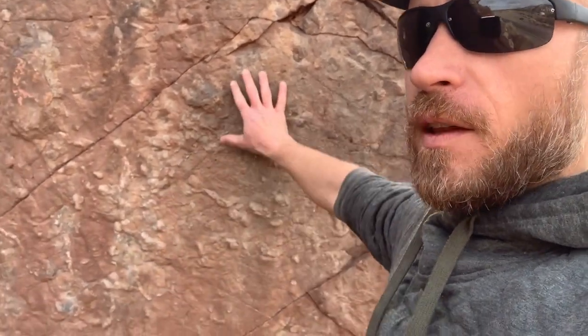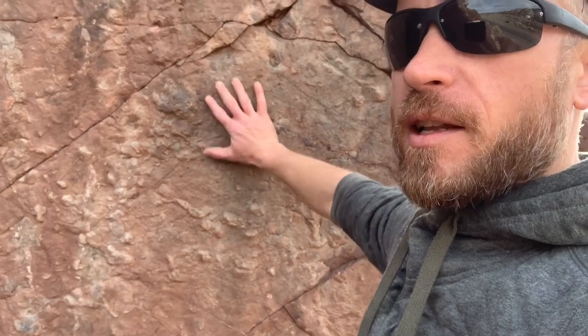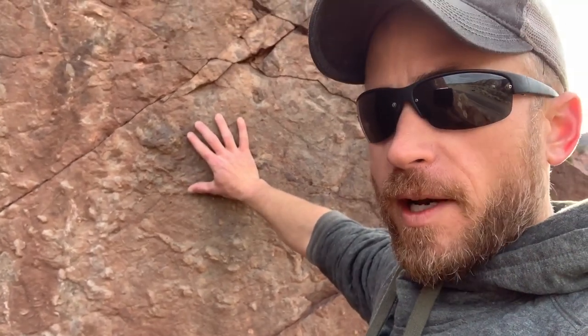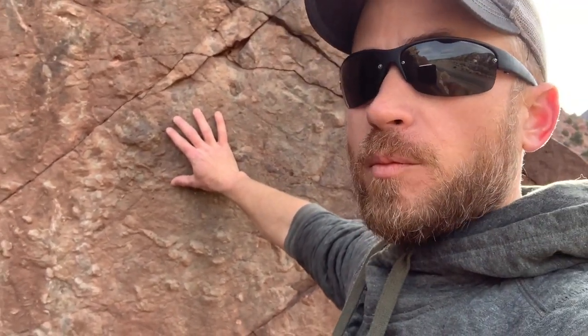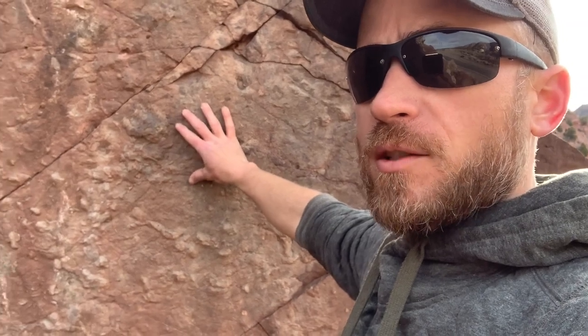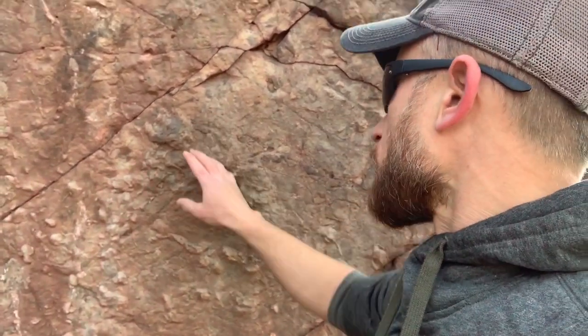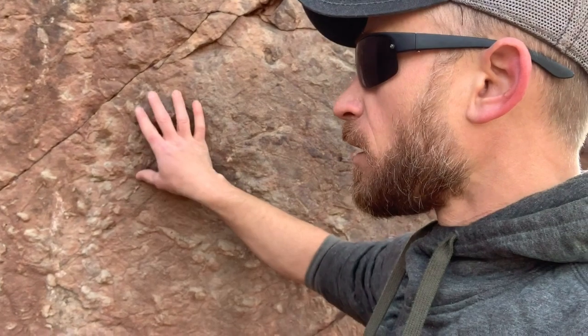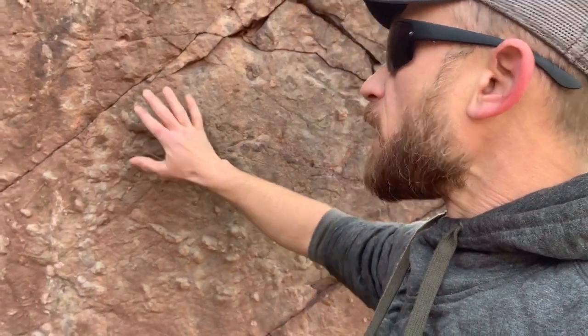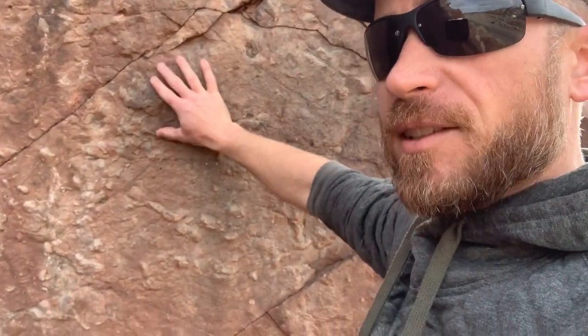All right, so this is a sandstone behind me, and it's a sandstone of the Upper Triassic Chinle Formation. We are just above what's known as the Shinarump sandstone. That's fairly famous. This sandstone is relatively red in color, and I'm looking at the base of it, or I have my hands on the base of it.